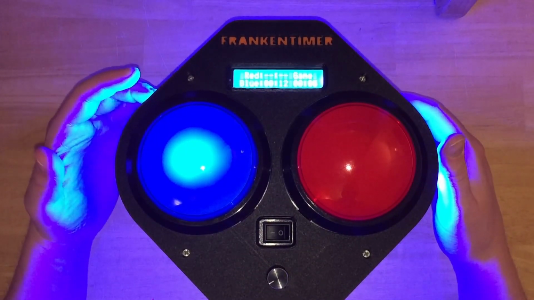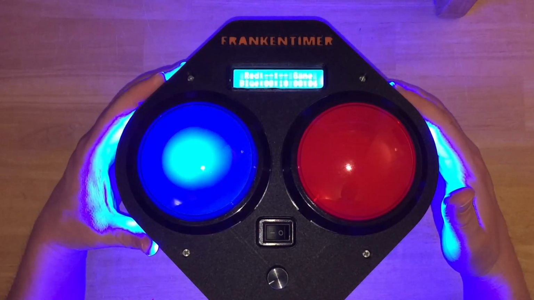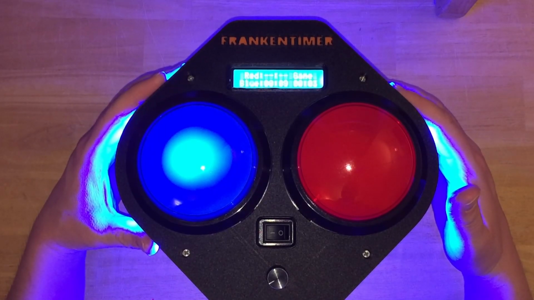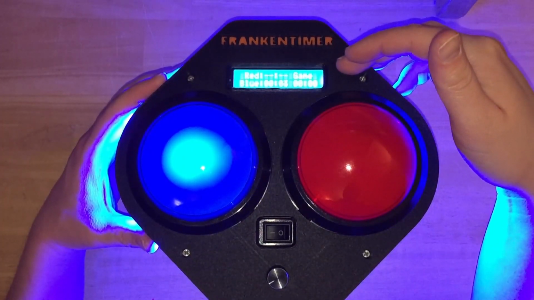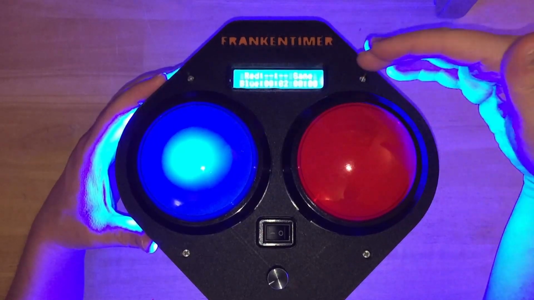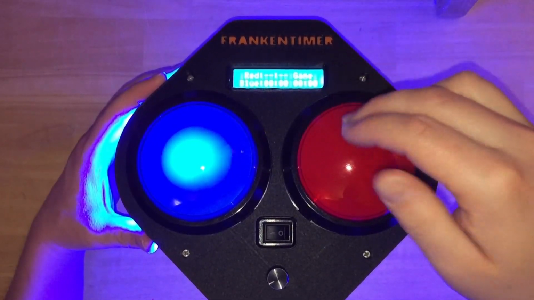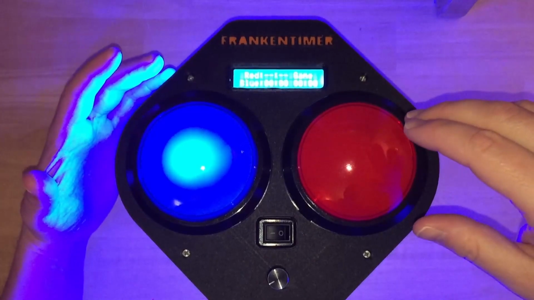7, 6, 5, 4, 3, 2, 1. Overtime. All right, because blue team was in control of it, this actually has overtime enabled. So blue team can still win even if the game limit's over, as long as... Blue team wins.